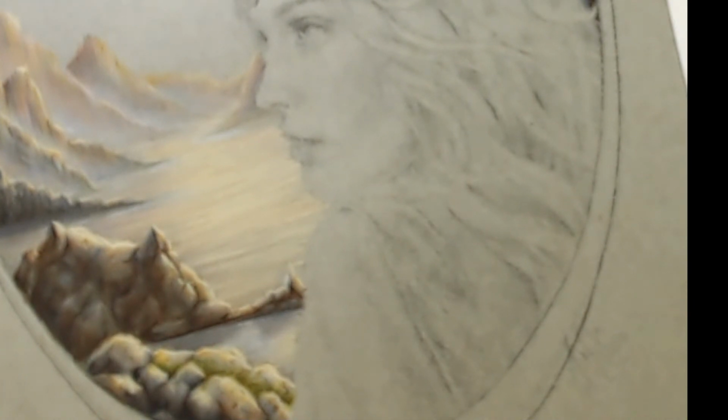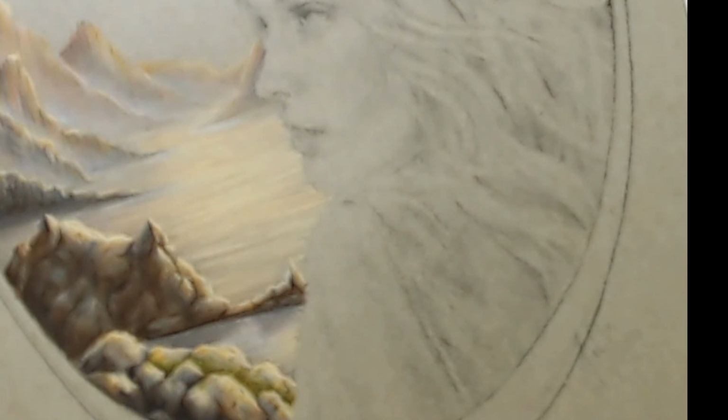Thank you, Laura. So this is it for tonight's tutorial. Let me see if I can bring you a little bit closer, because you lose some of the texture being further away.